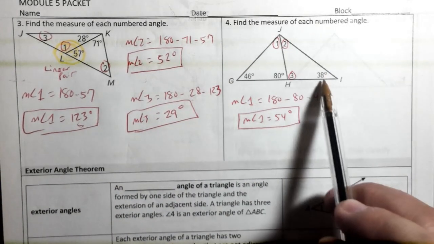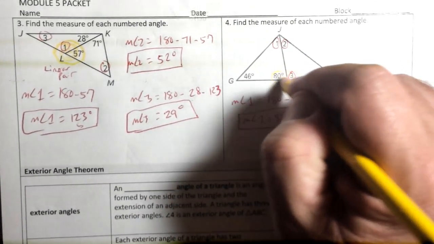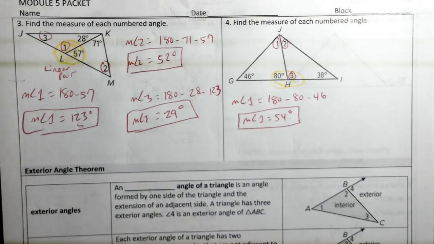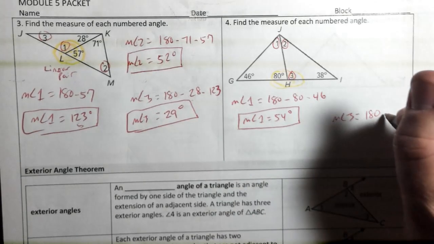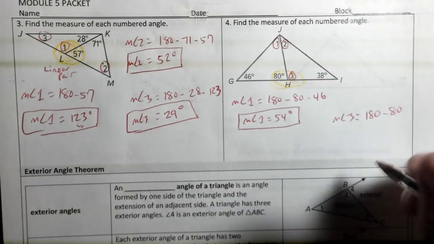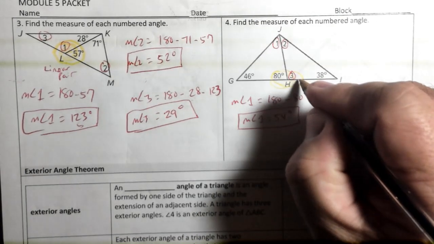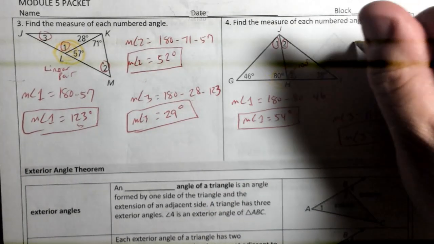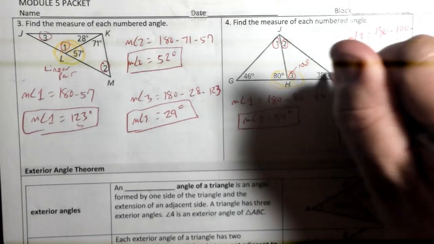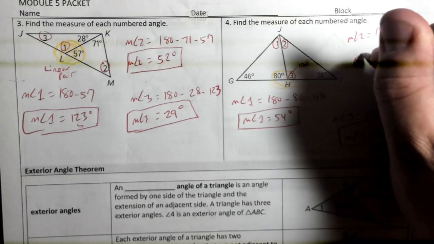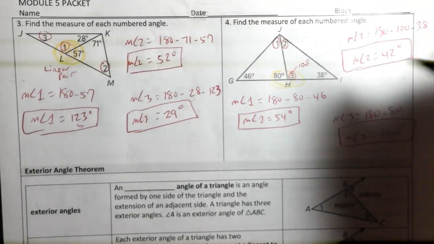Okay, now we have 2 and 3 over here. Notice that angle 3 and this 80, again, this is a linear pair, just like it was over here. So the measure of angle 3 is going to be 180 minus 80, because that's the linear pair there. So the measure of angle 3 is 100. So if we know 3 is 100, to get 2, it's going to be 180 minus 100 minus 38. So 180 minus 138 is 42 degrees. So there's your third number.